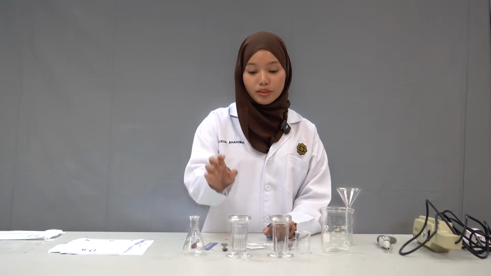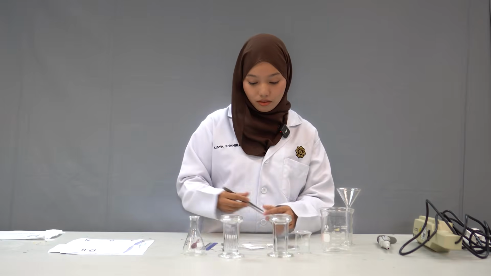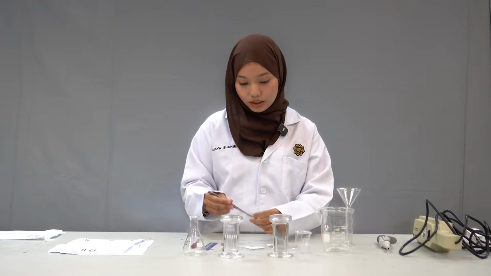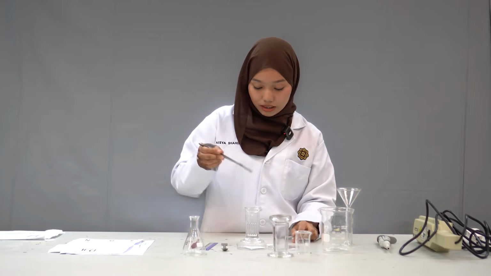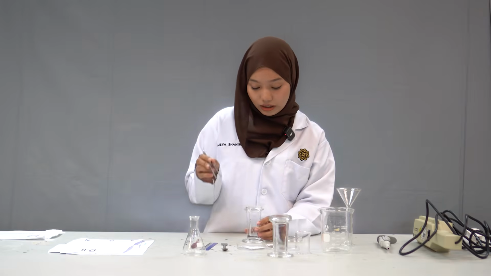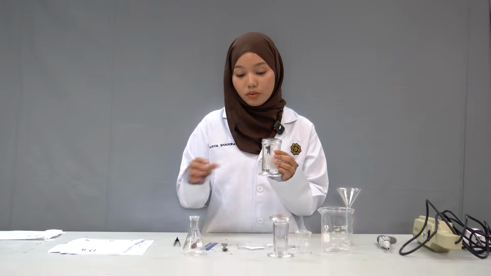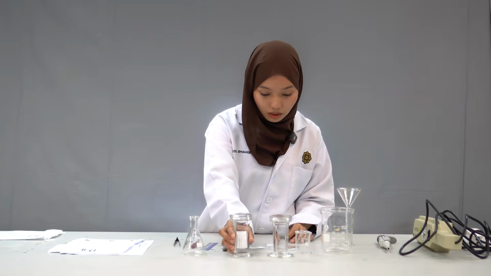Next, we put them aside and move back to our TLC plate. Using forceps, we put our TLC plate into the developing chamber, make sure it's vertical, close the lid, and let the solvent rise to within 1 centimeter from the top of the plate.